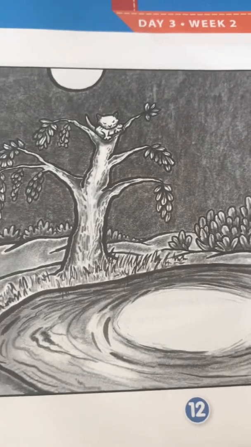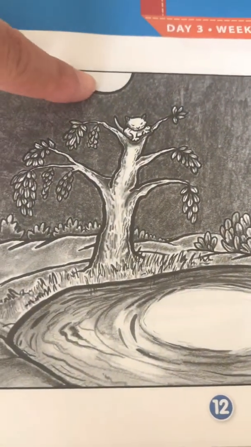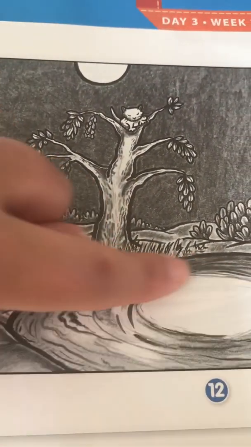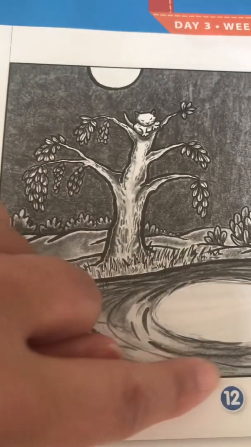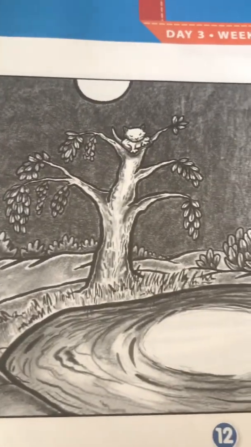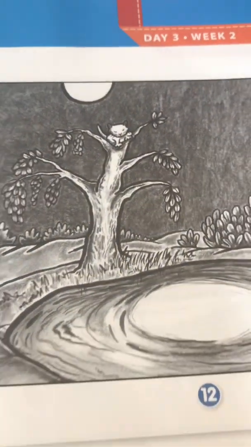You guys see what's happening here? There's the moon and there's a pond. Do you guys know what that's called? Kitten doesn't know this, but that's called the reflection, right?